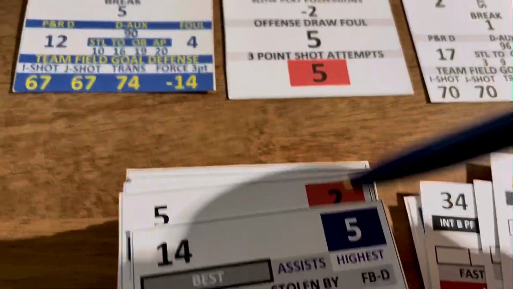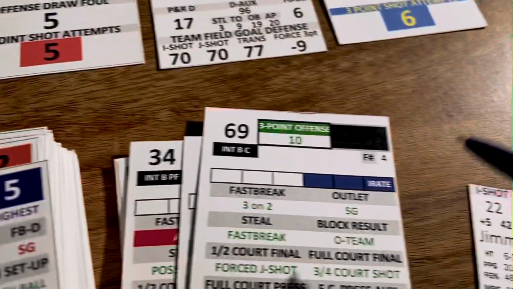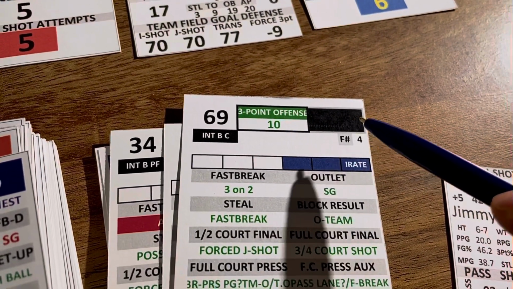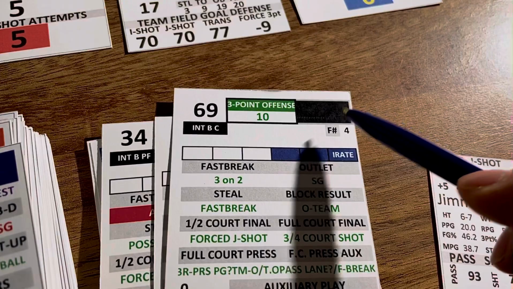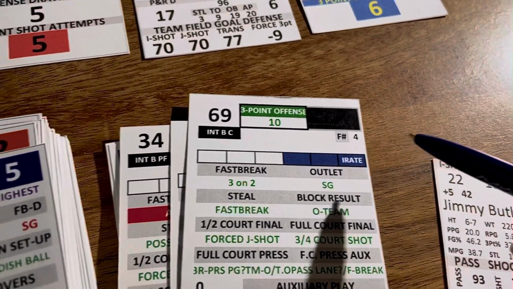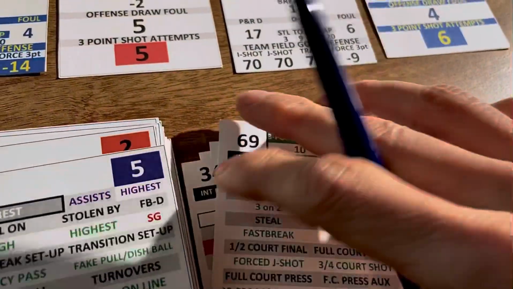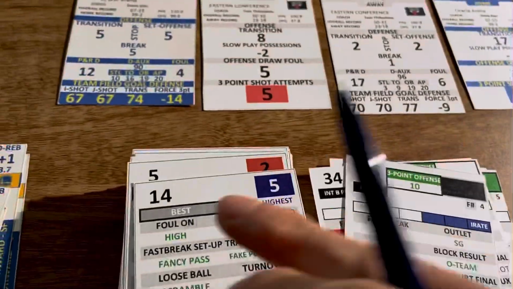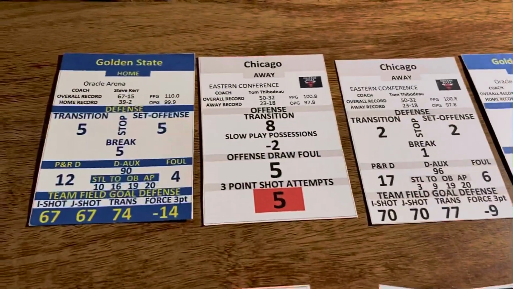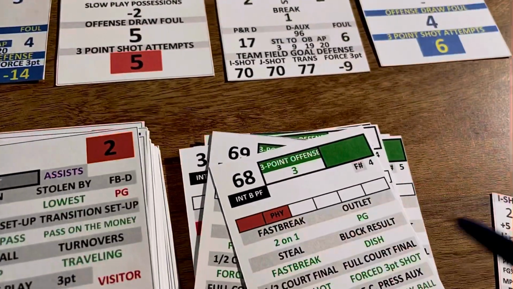The 5 gives them a defensive stop. So we have the black option here, the black offensive option for the Bulls, is going to shoot a forced shot. So let's say the Warriors just scored. Here come the Bulls again.